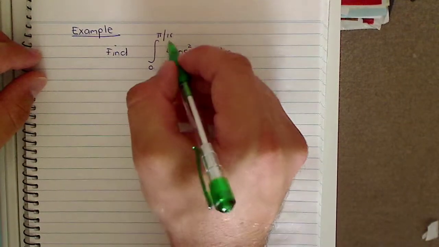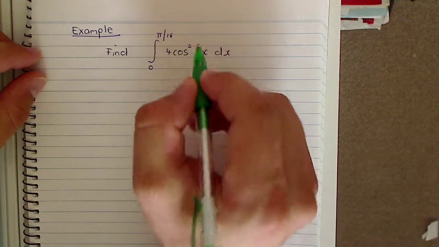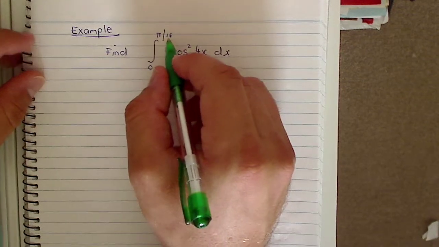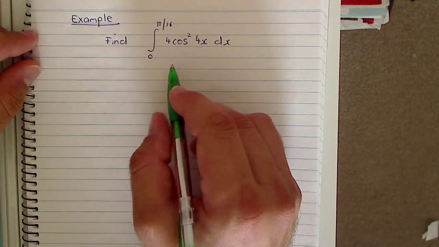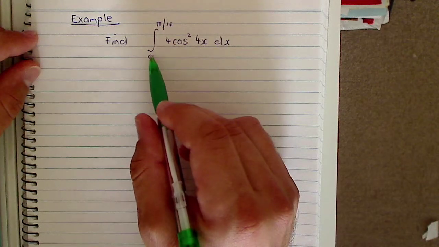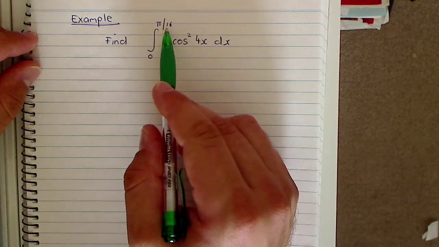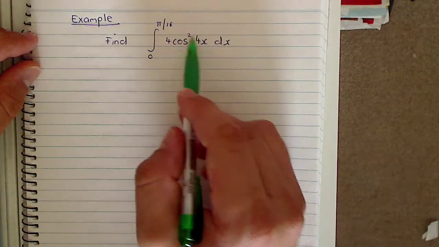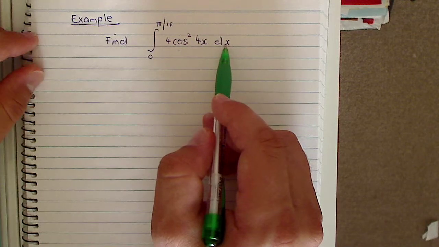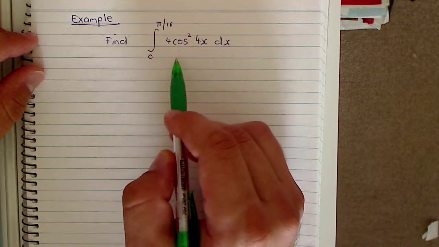Okay, so here's another example that we want to find. That's 16 there. Sorry, just fixing it up. So this time we are evaluating a definite integral. We want to find the integral from 0 to pi over 16 for this function, 4 times cos squared 4x dx. So it's just getting that a little bit harder.